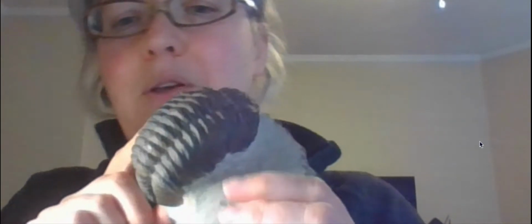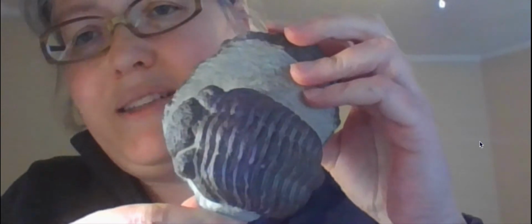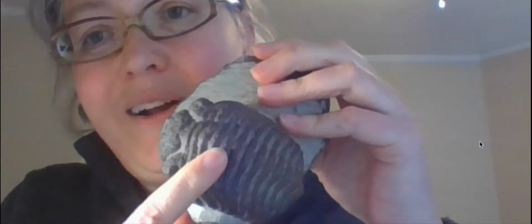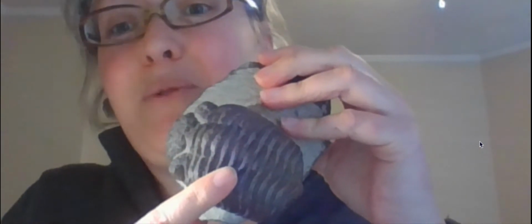This one is of an animal that does not exist anymore, because we know that fossils are from a long time ago. We all think of dinosaur fossils. We can find fossils of things that aren't alive anymore. Trilobites are no longer alive, but they used to be very common. They were one of the most common organisms on the entire planet. And so here's our fossil of the trilobite.